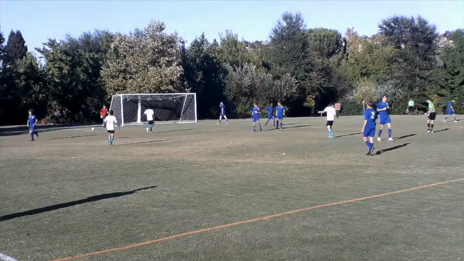So if we think about moving goal side for this play, it means Rohan here should shift out and be goal side of this player right here. Luis should shift out and be goal side here.